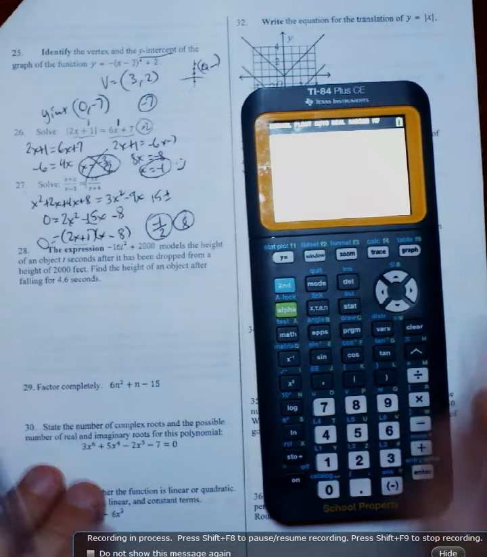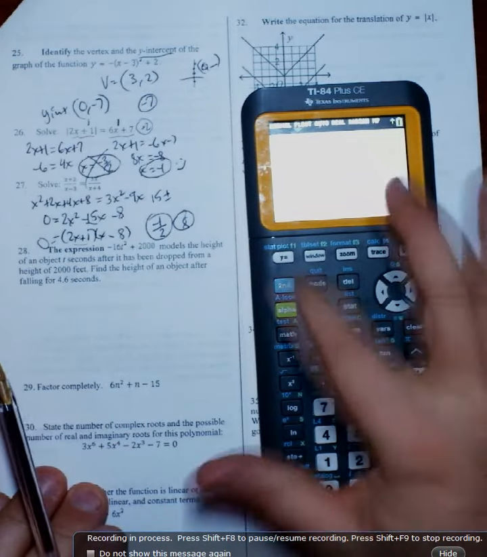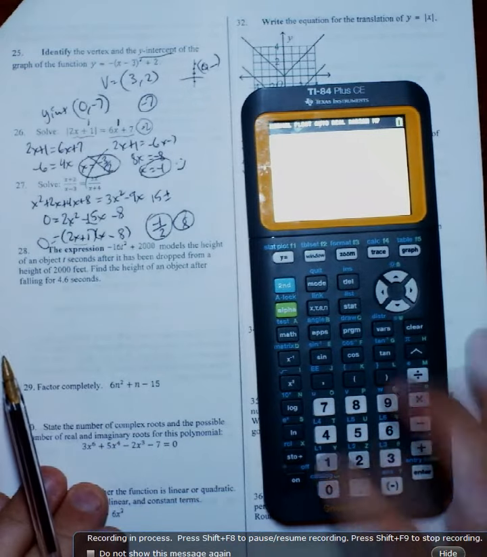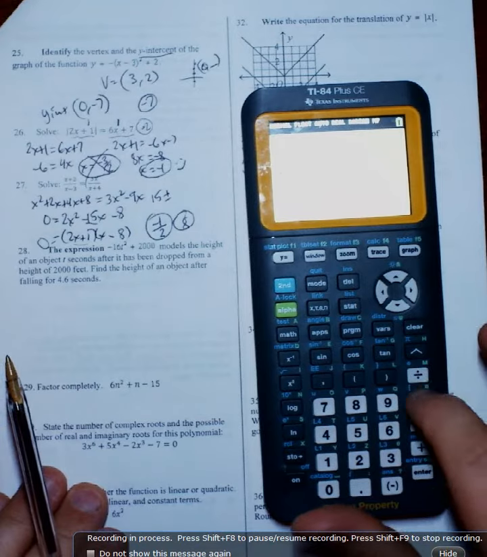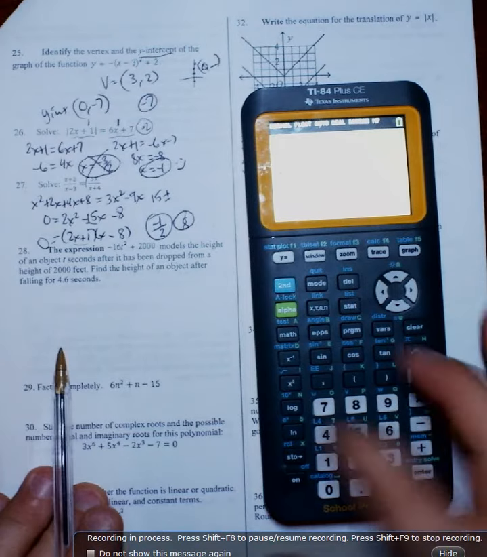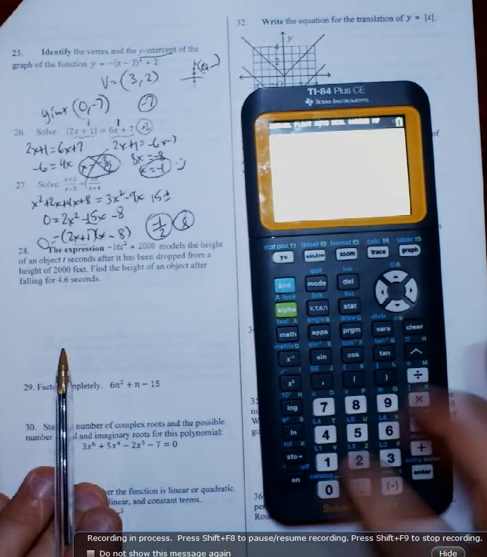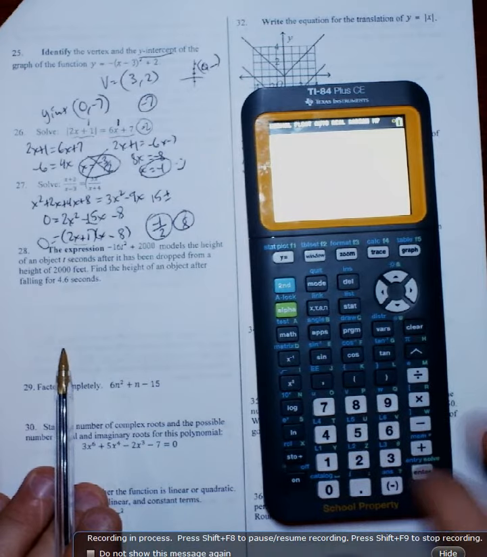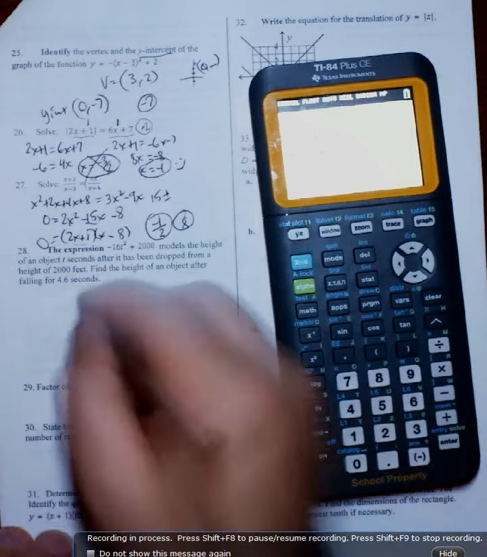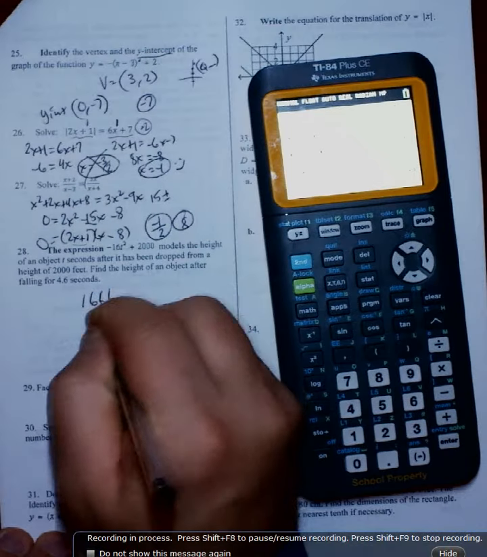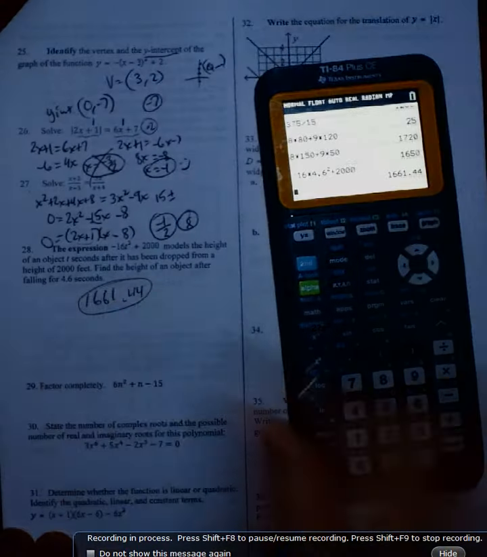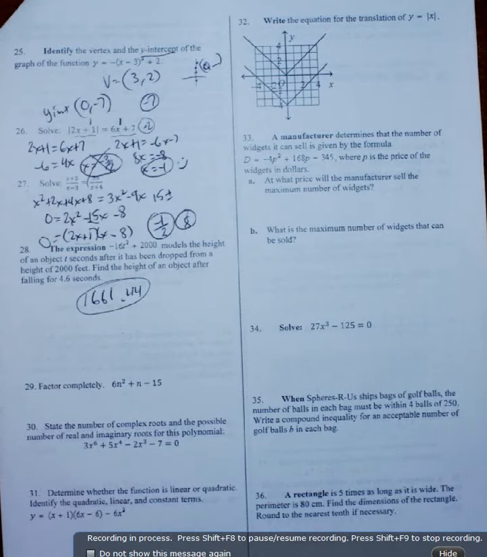It's going to be negative 16 times t squared, which is 4.6 squared. And then I'm going to add 2,000. And that gives me 1,661.44 feet. And that's how high it would be. Let's move on. Take a look at number 29.